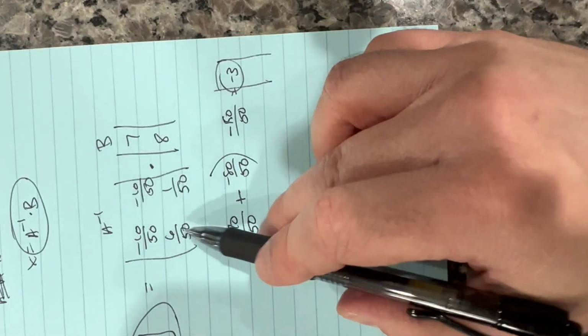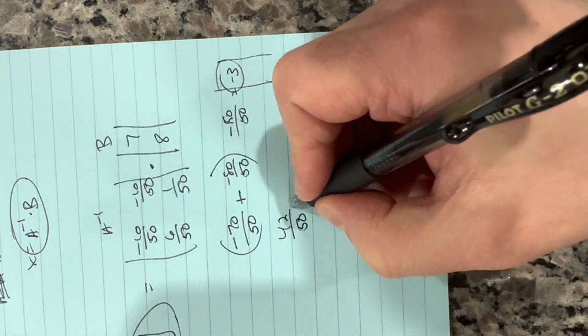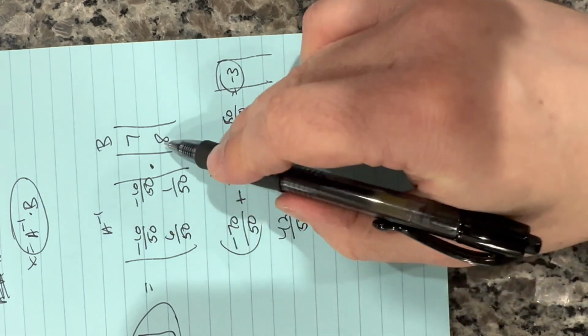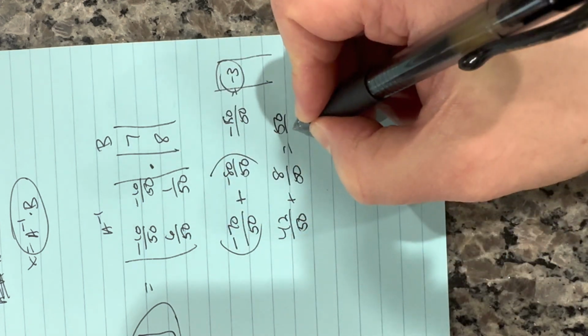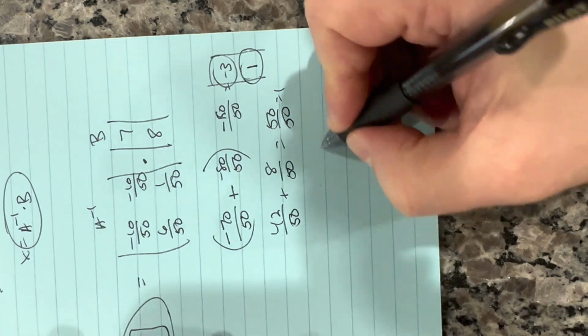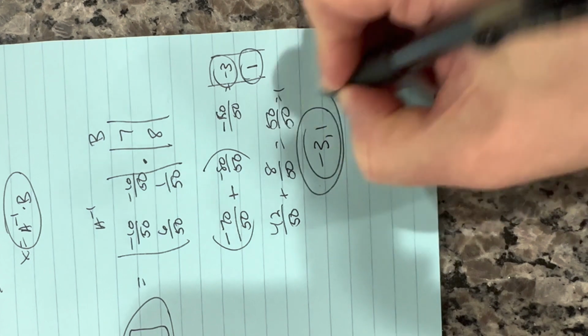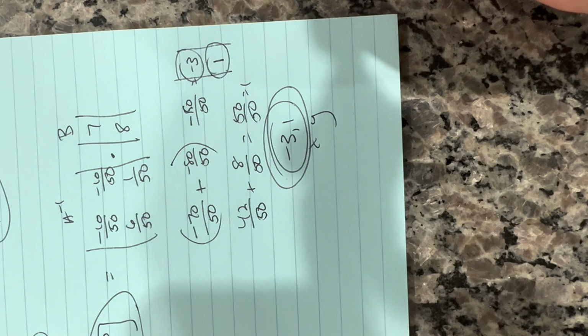So now we're going to do the same thing. We're going to do 6 over 50 times 7, which is 42 over 50. And then we're going to add that to 1 over 50 times 8, which is 8 over 50, which gives us 50 over 50, which is 1. And 1 is our Y value. So our answer is negative 3 comma 1, X comma Y, right? So that is going to be the answer to our matrix here.